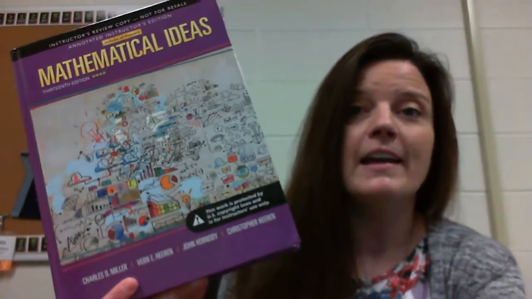But if you do want to buy the book, I wanted to show you what it should look like. So we're using Mathematical Ideas, and it is by Charles Miller, and we are in the 13th edition right now. So this is what it should look like. We just got out of the 12th edition last semester.